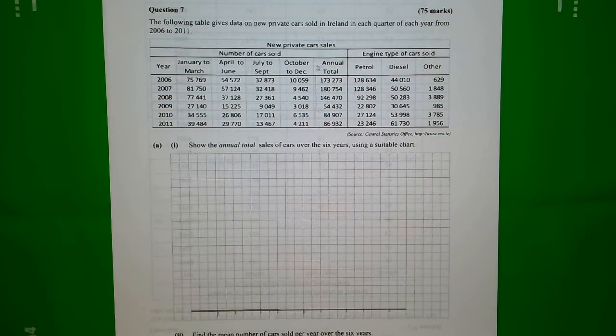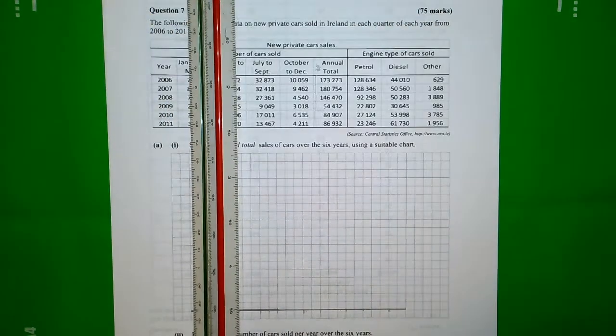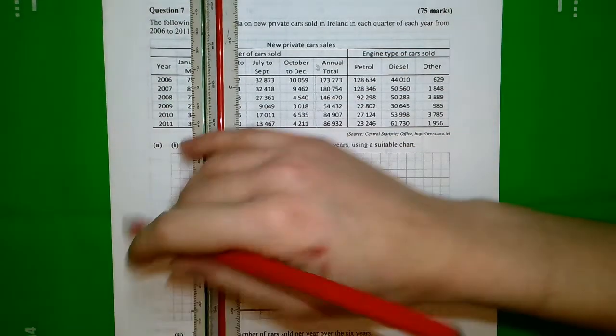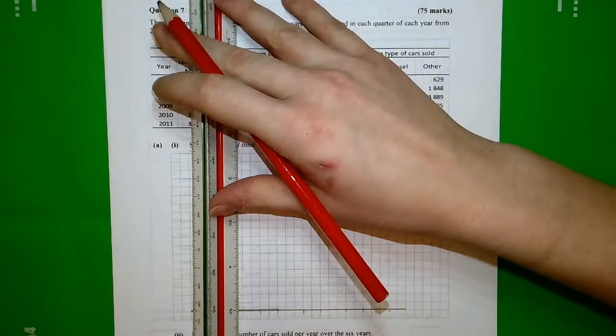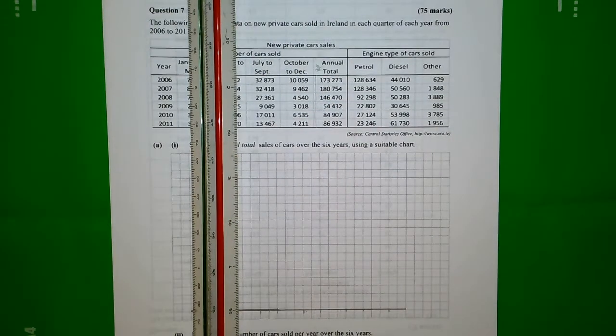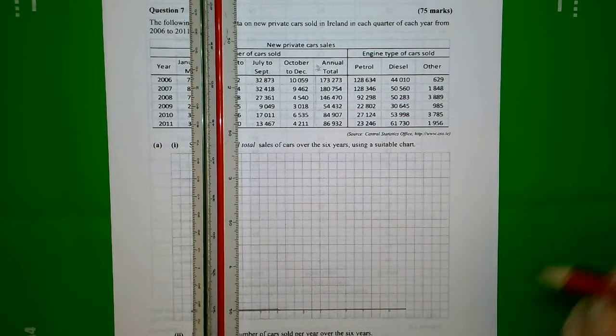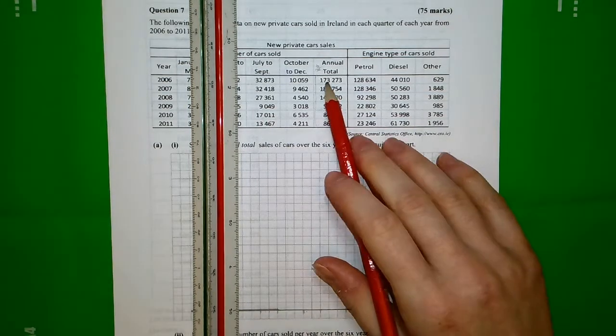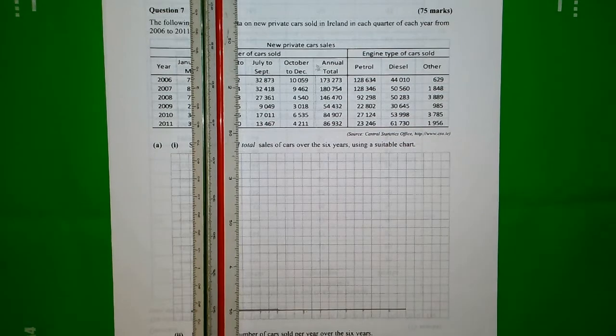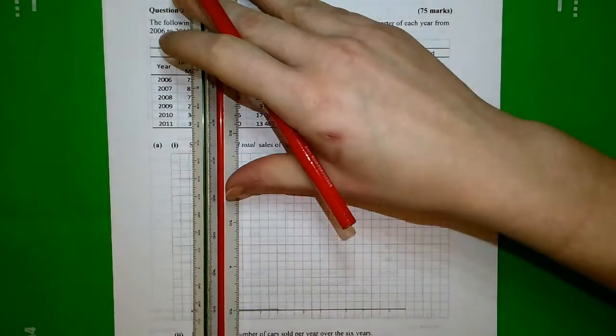As you can see, the sales range from 86,932 to 173,273. So what I'm going to do is go up in ones, and those will represent 10,000s. So 1 represents 10,000, 2 represents 20,000, 3 represents 30,000, and for example 17 will represent 170,000.